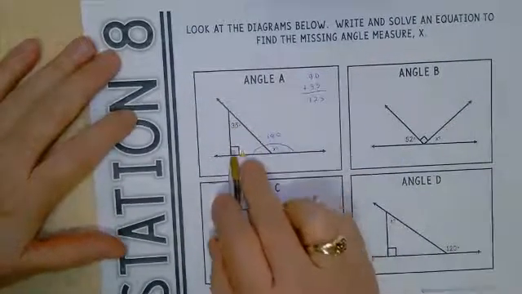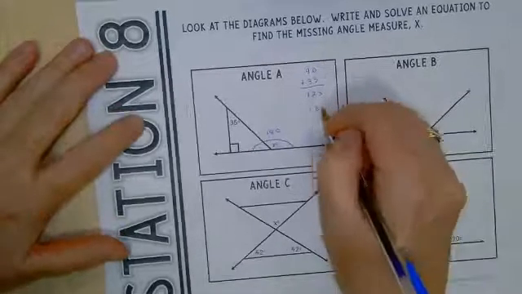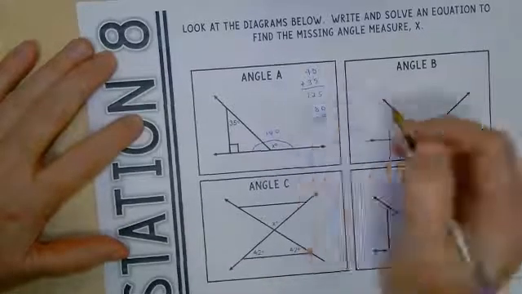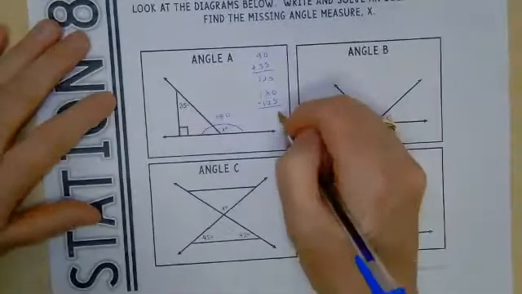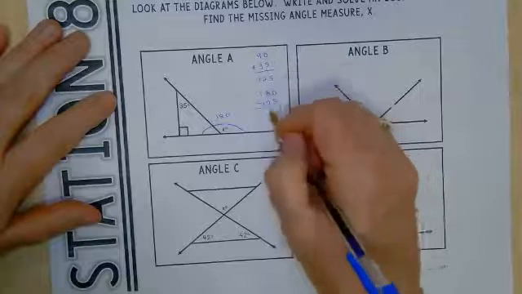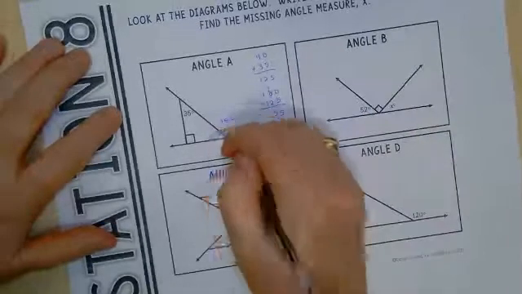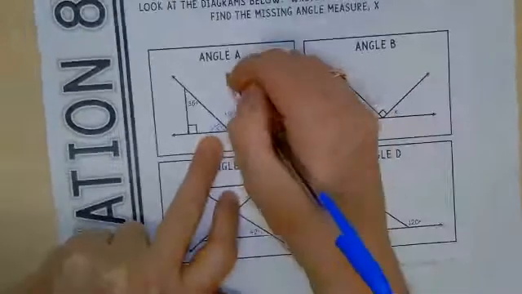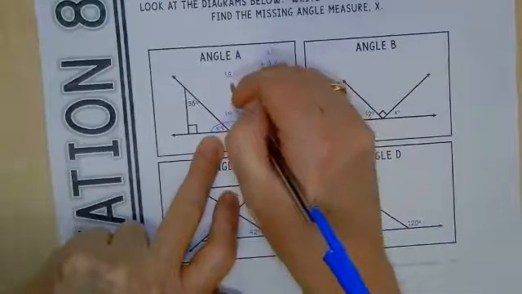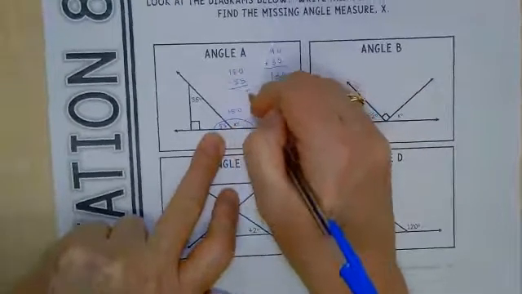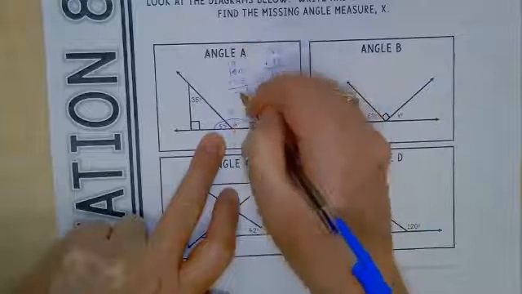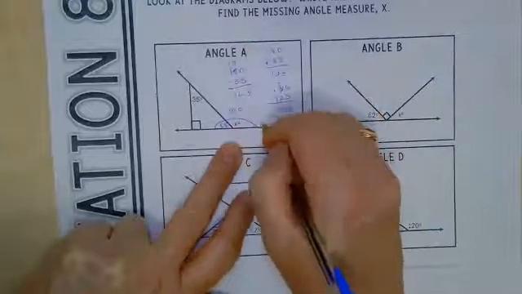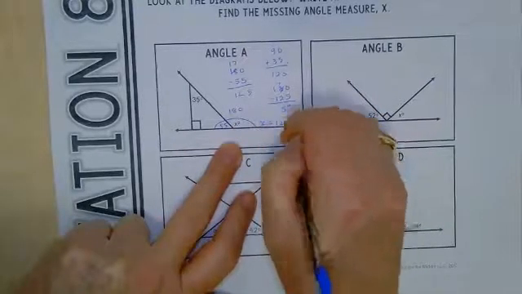Well, if those equal 125, then I have to do this. So this right here is a 55. So 55 plus something equals 180. So x equals 125.